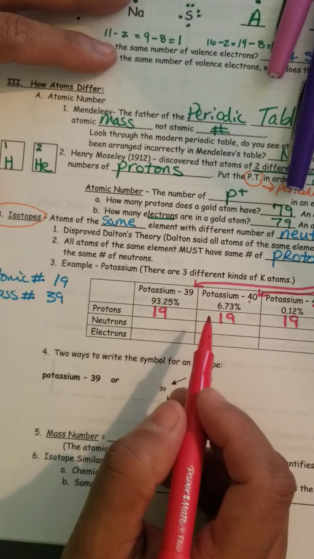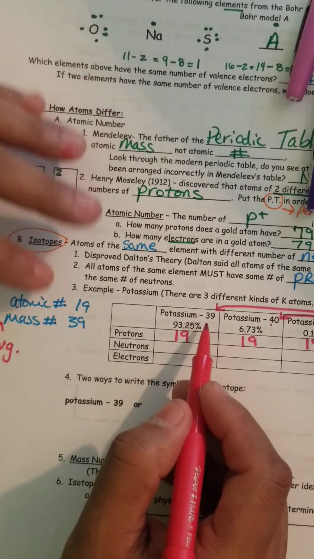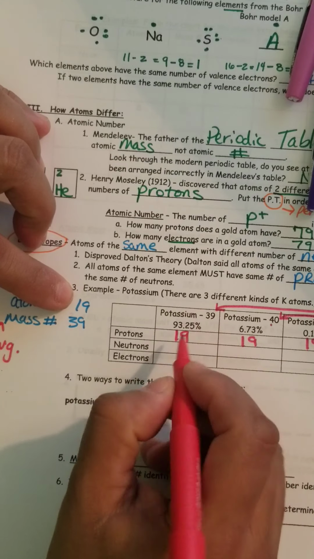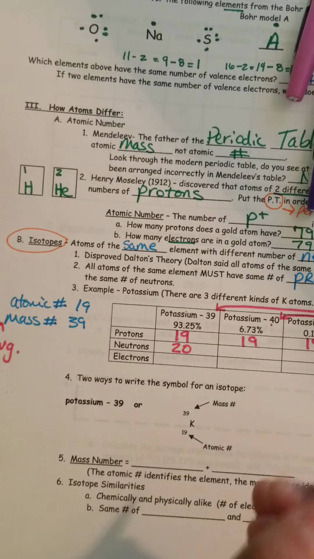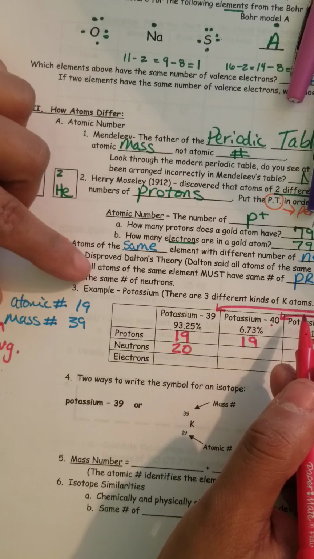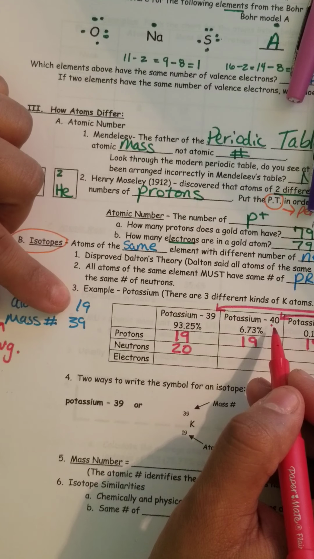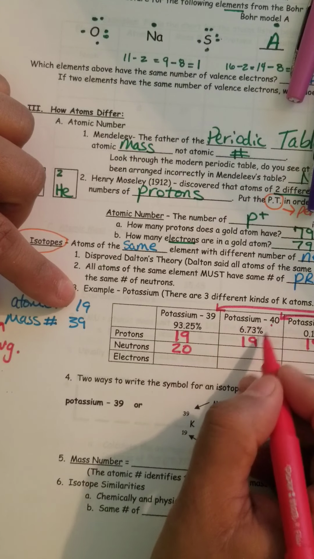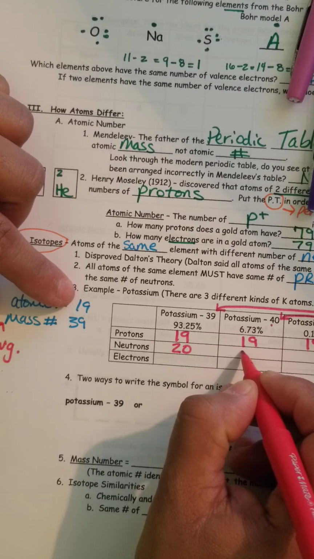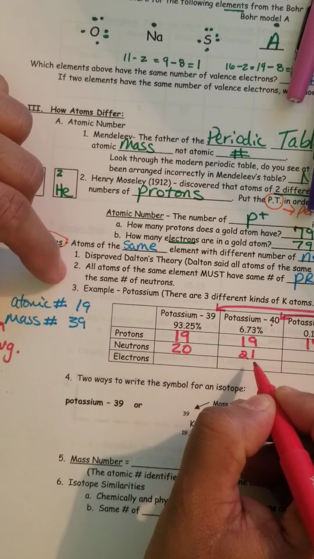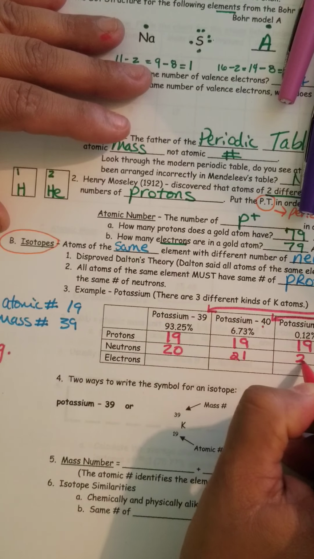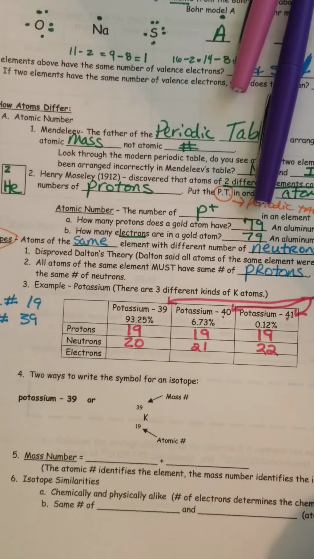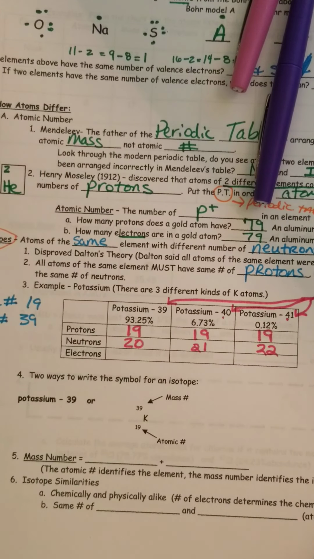In this case, I'm going to get 39, take away 19, and I get 20 neutrons. I'm going to get 40 and take away 19, because that's the atomic number, the number of protons. 40 take away 19, I've got 21 neutrons here. And this one is 41, take away 19, and I've got 22 neutrons here. Now, where does the atom's mass come from?